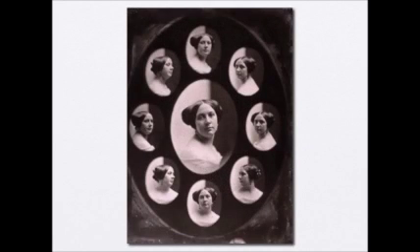Exposure's done, they move the next person in, one after the other after the other. But you can see that what's happening here is that Southworth and Hawes are paying particular attention to a wide variety of things. This woman is wearing this extraordinarily beautiful lace headdress, and she's been posed against a black background so as to make sure that that lace is displayed the most beautifully that it can be.